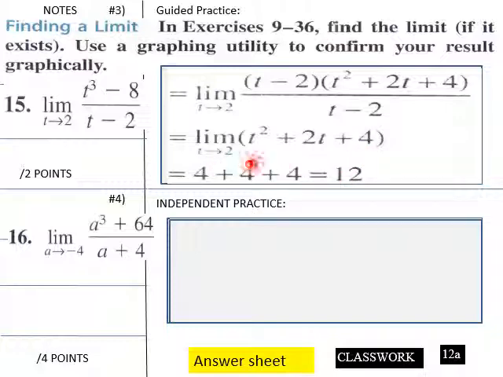As t approaches 2, we end up with this now. 4 plus 4 plus 4 will equal 12 for that one.